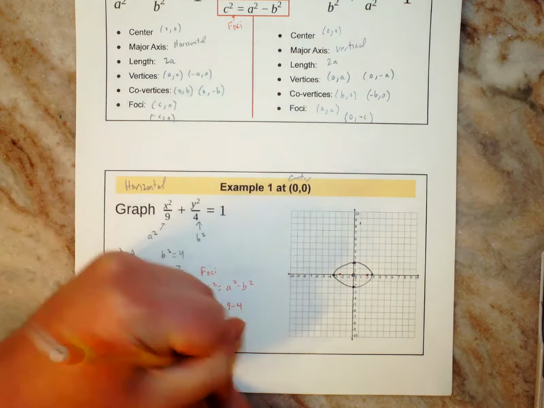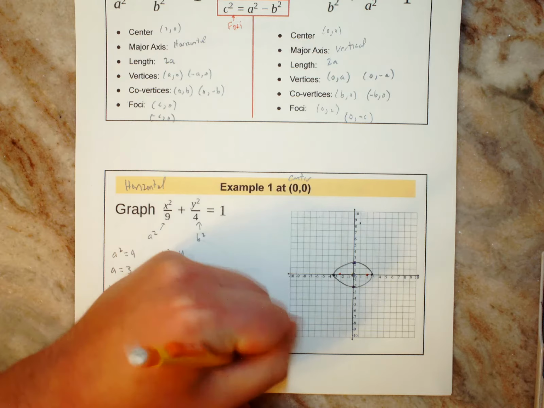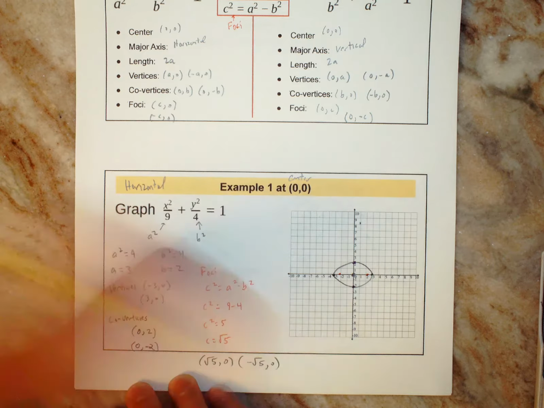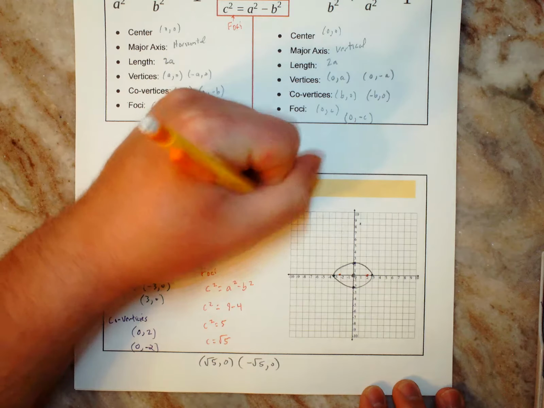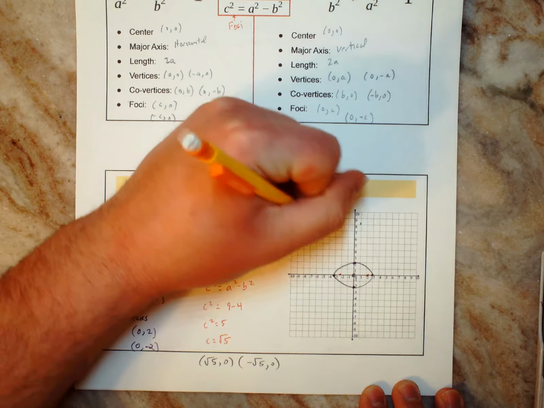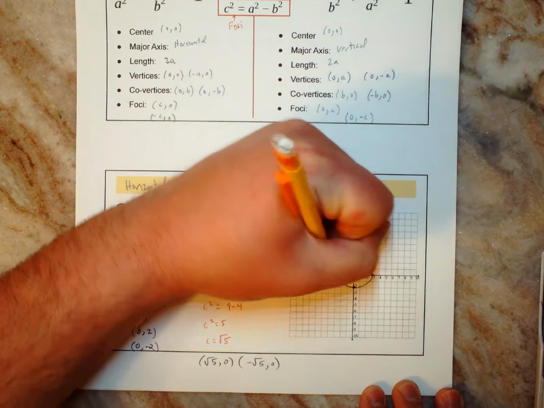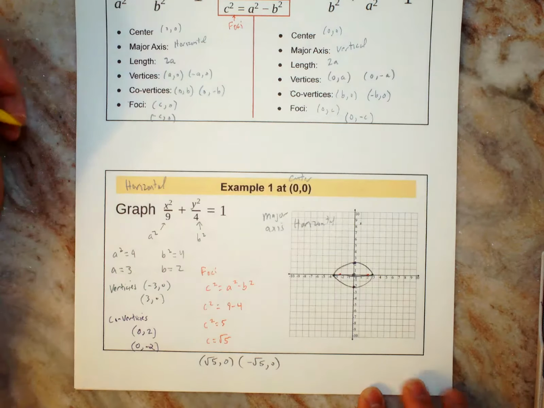And you could label the foci as root 5, 0, negative root 5, 0. And there is your first ellipse. Remember, your major axis is horizontal. I'm going to draw a line through it right now. Right there. And that's your first ellipse.